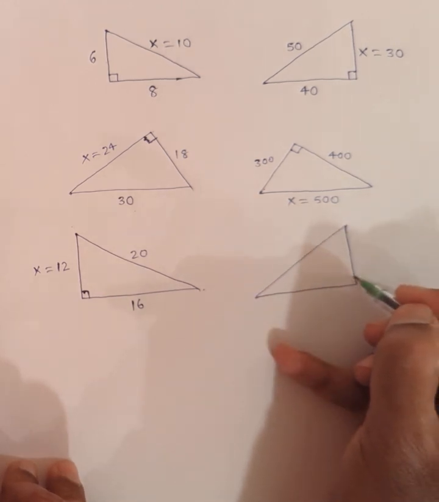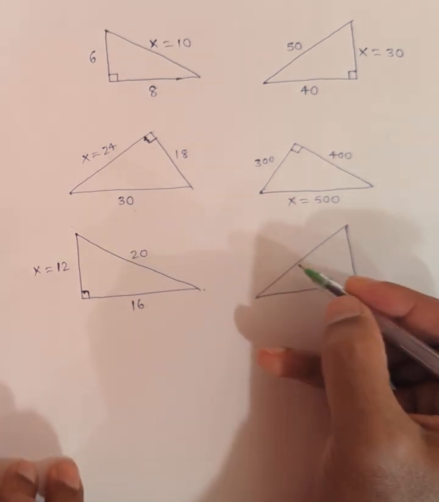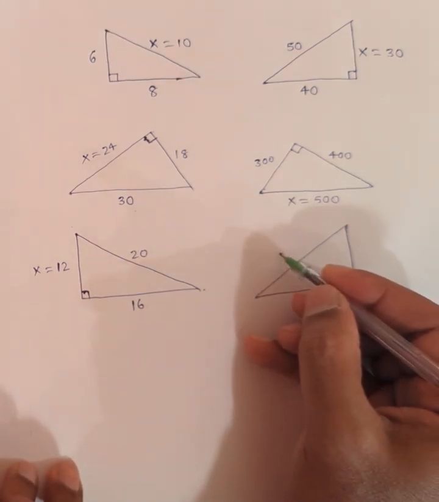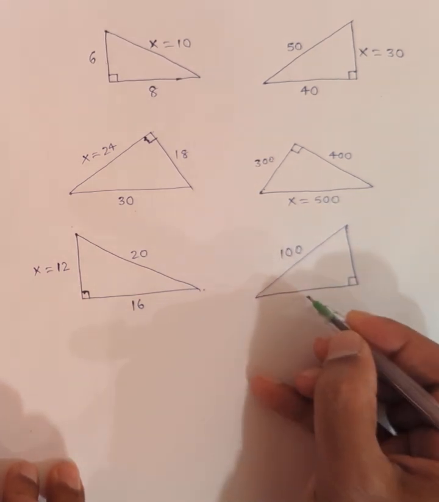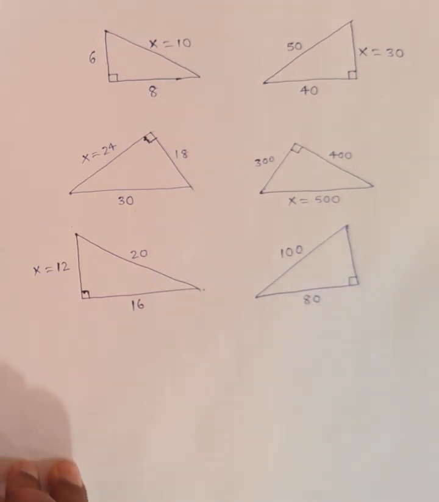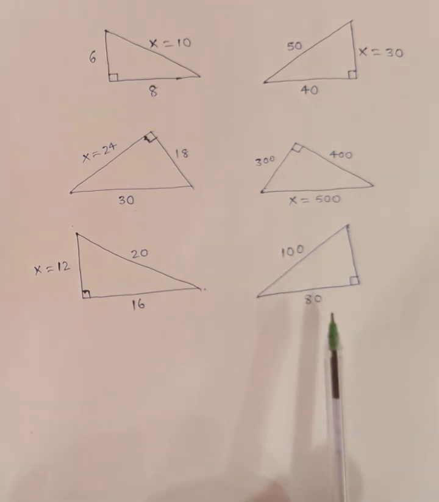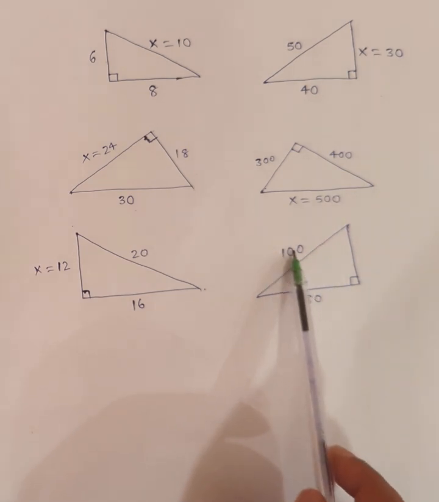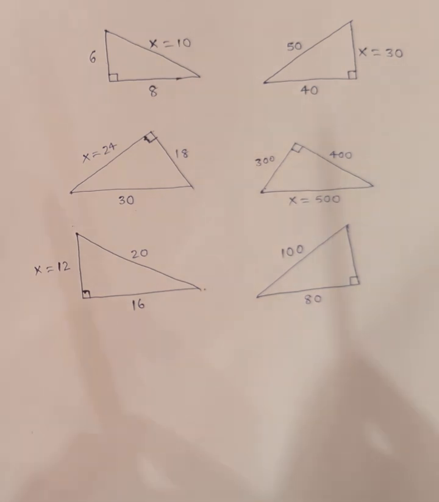Okay, let's try this one, where this time I'll say this is 100 and this is 80. So what's the biggest common factor? 10 goes into both, but there's a bigger number. If I divide both of these by 10, I get 10 and 8. And again, 2 can go into both.